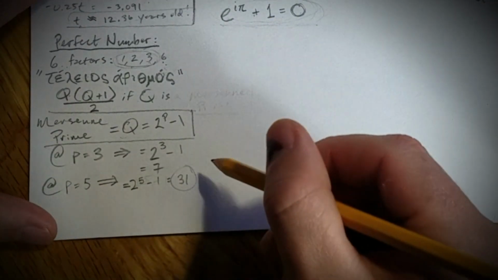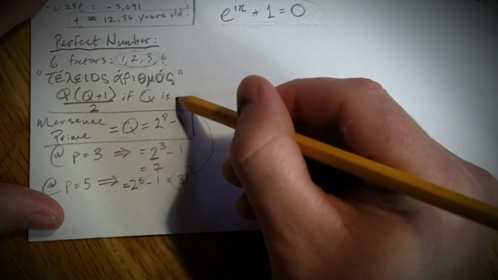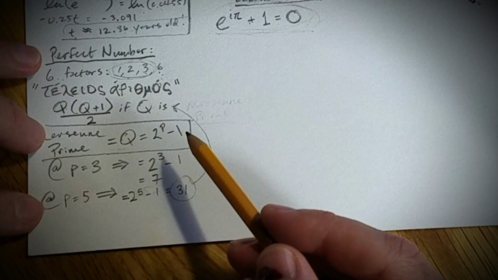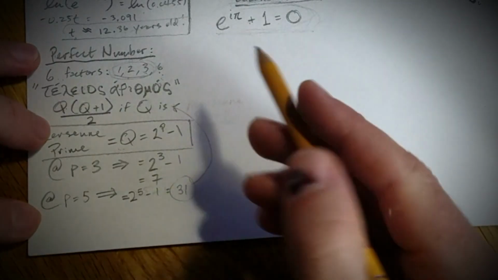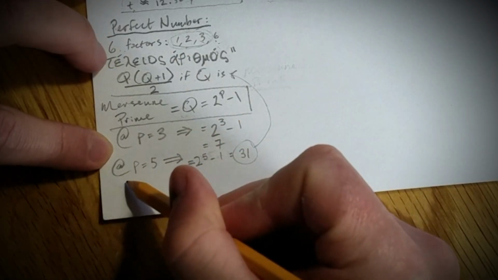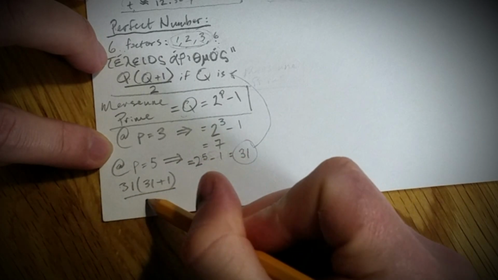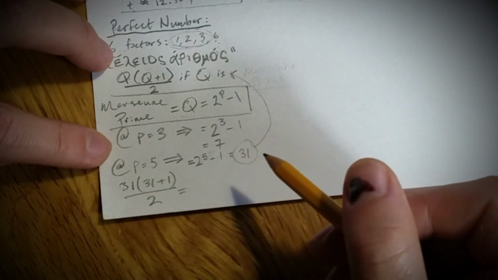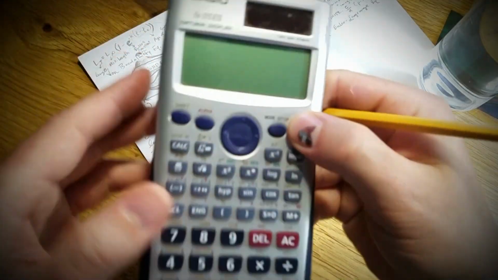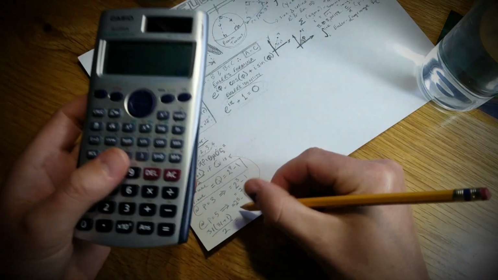So if we go ahead and call 31 Q in this formula up here, what we're going to do is, after a little bit of tedious adding up, factoring and then adding up, which I'll do for you, we have 31 times 32 divided by that quantity divided by 2 is 992. Divided by 2 is 496.